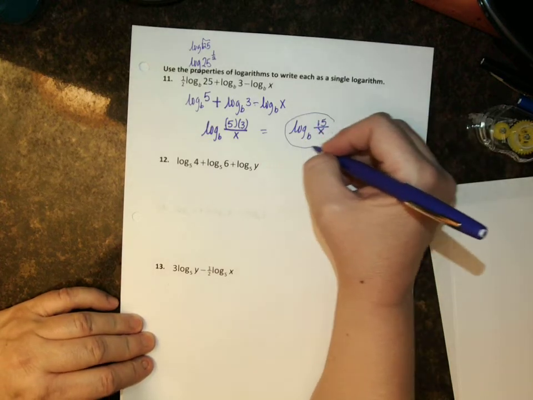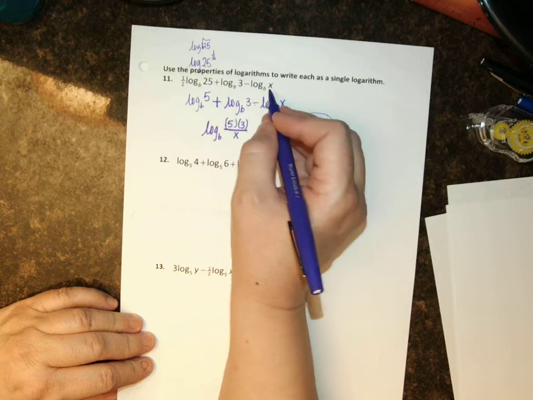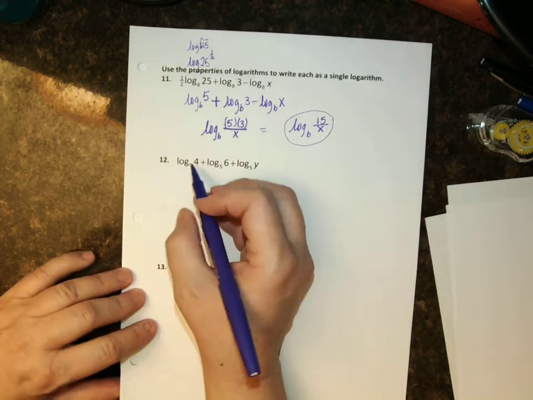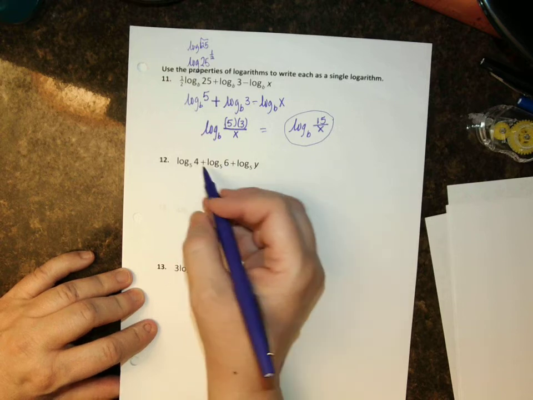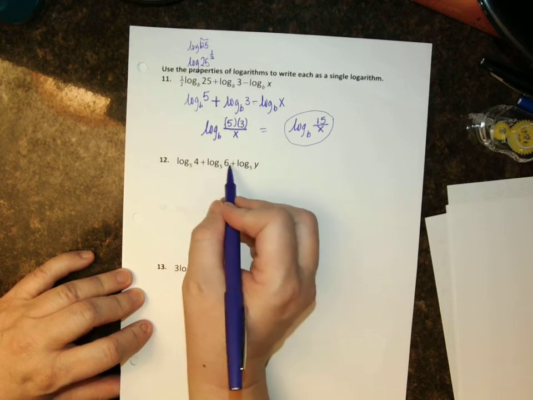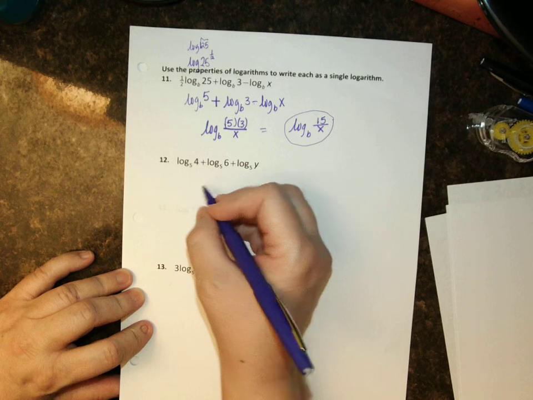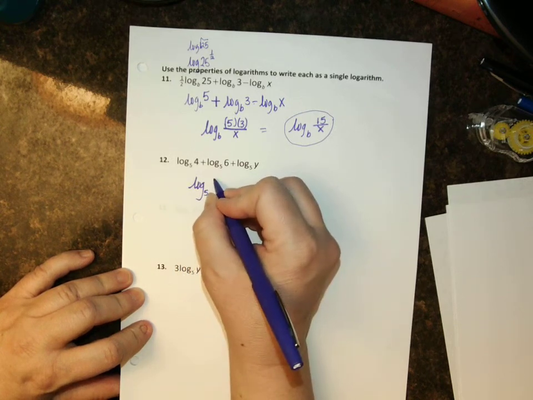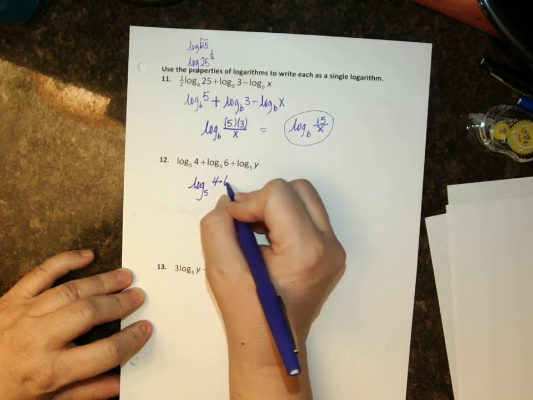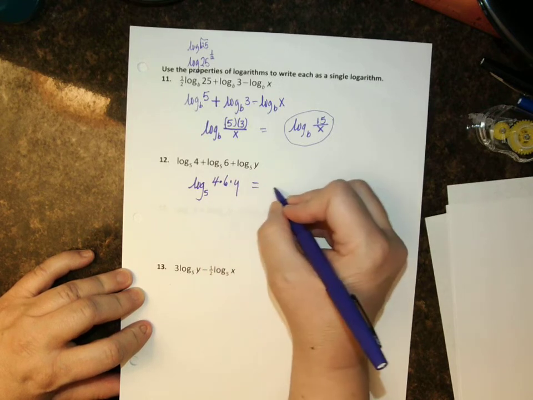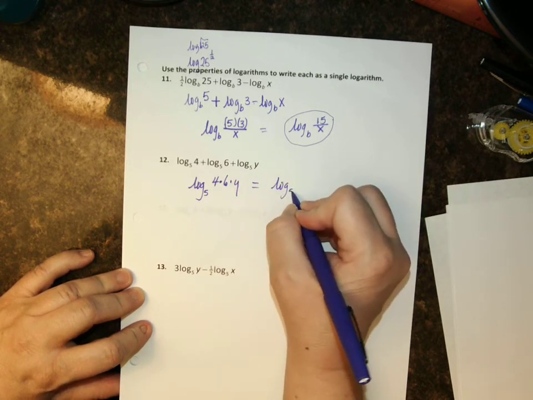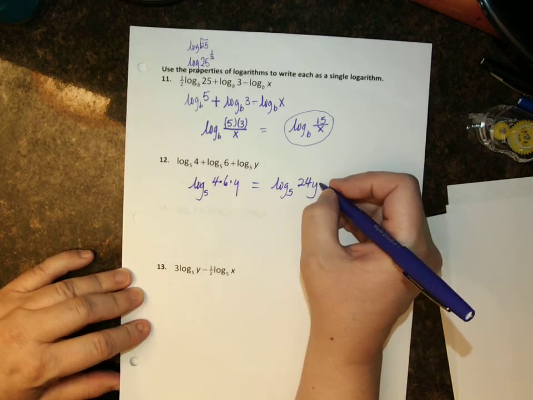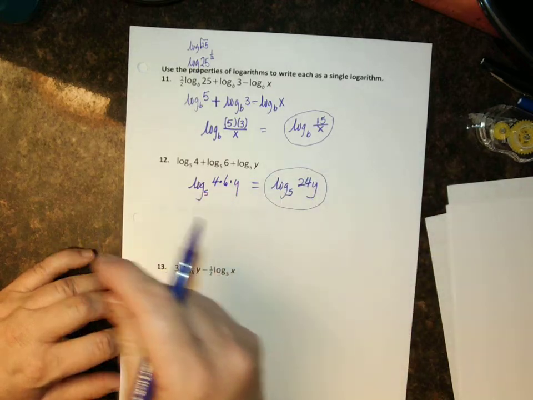This is a single logarithm that's equivalent to this expanded logarithm that we started with. Okay, here we go again. We have addition. This one's actually easier, the second one. So those get multiplied, and that's addition, so that gets multiplied. So we simply take the log base 5 of 4 times 6 times y. Log base 5 of 6 times 4 is 24y. And that's all we need as a single logarithm.